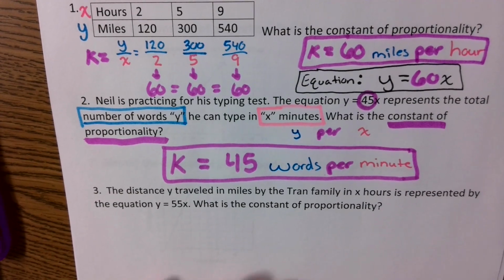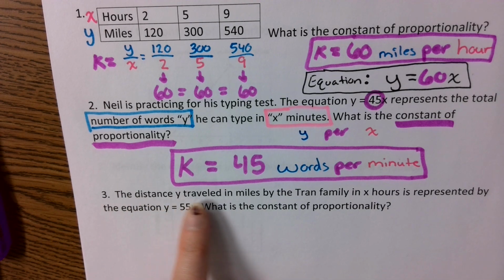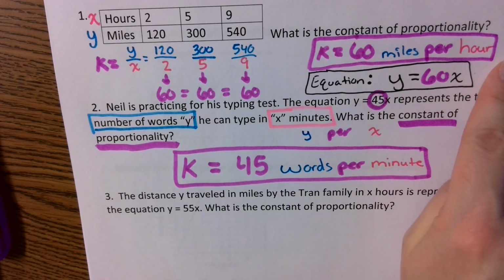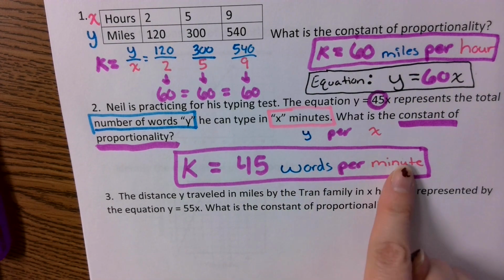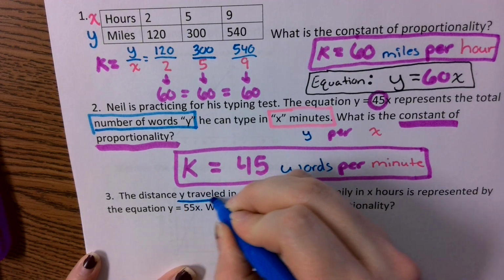I want you guys to try problem 3 on your own. Okay. The distance y traveled in miles by the Tran family in x hours is represented by the equation y is equal to 55x. So what is my constant of proportionality? Who can tell me? No, don't just tell me a number. Tell me like 60 miles per hour or 45 words per minute. What is it going to be? Jada? 55 miles per hour. Good. Guys, in the problem, it will tell you what your y stands for, right? Y is the miles.